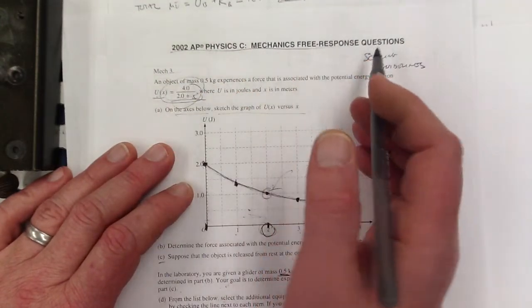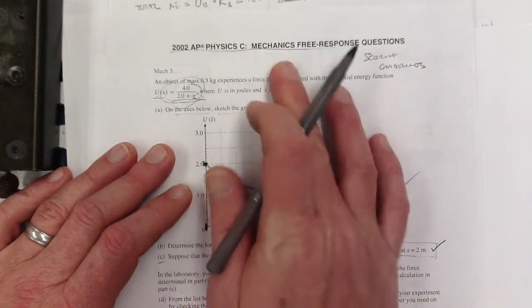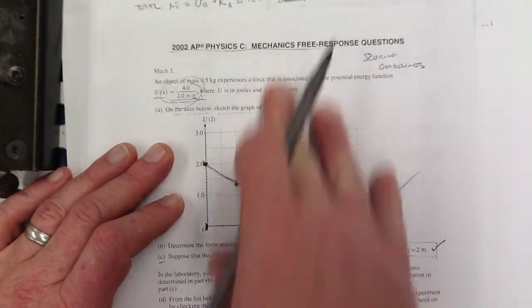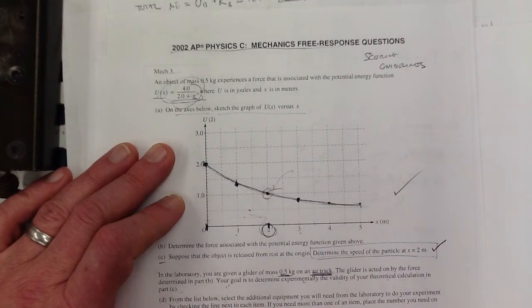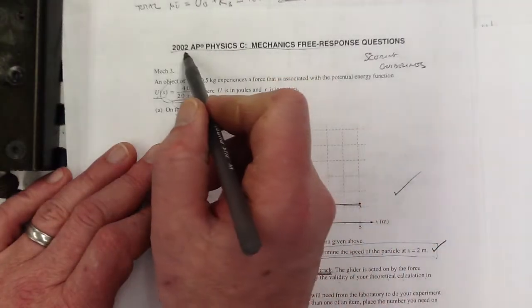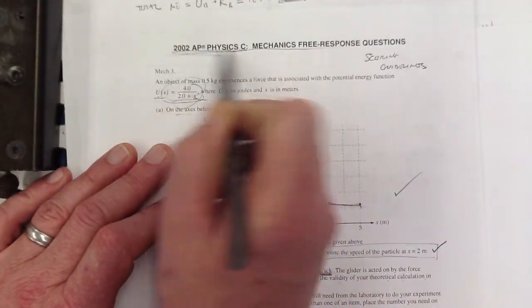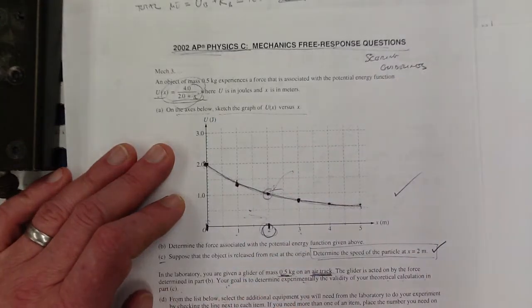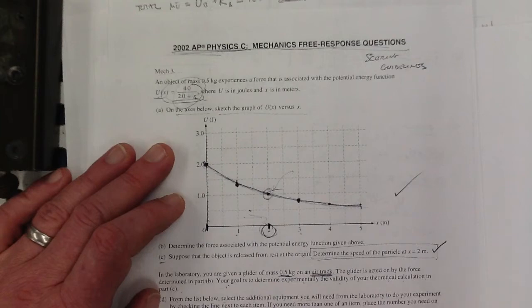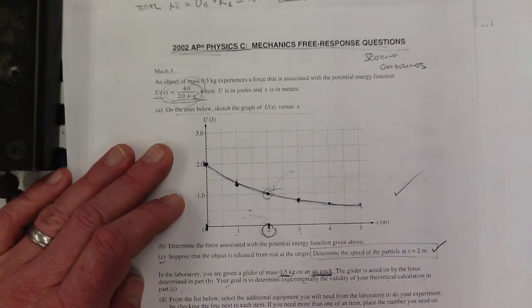And it'll take you to a PDF that is the actual scoring guidelines that the readers used to score this problem back in 2002. So I would encourage you to do that. We'll look at those more and more as the year goes on and we do more of these questions. So check that out and see what other options they gave and see how they scored that.